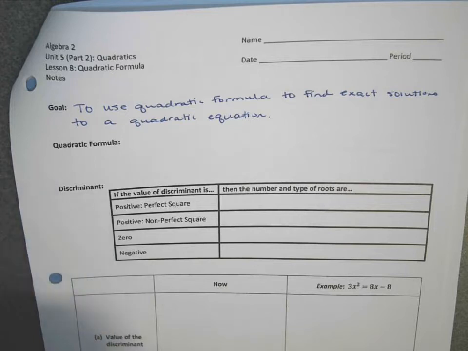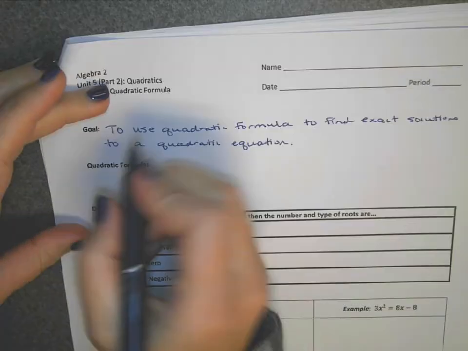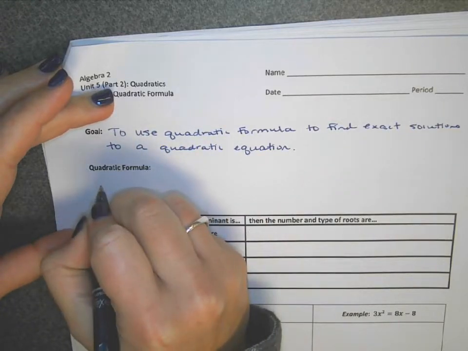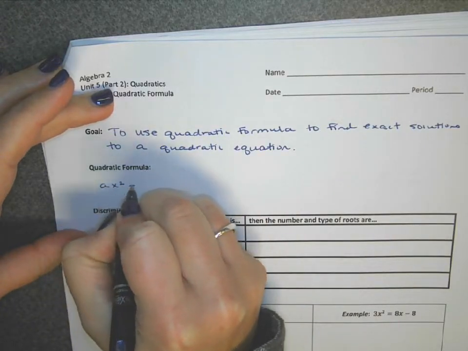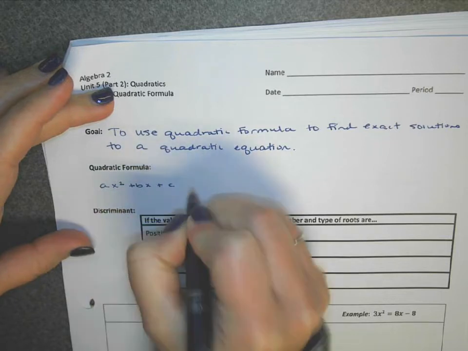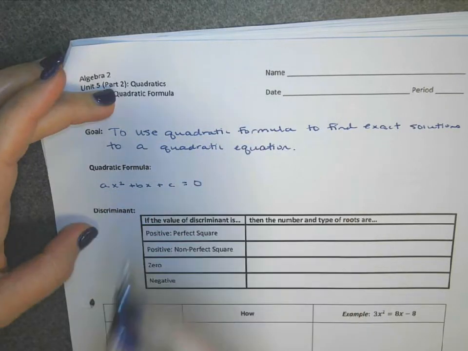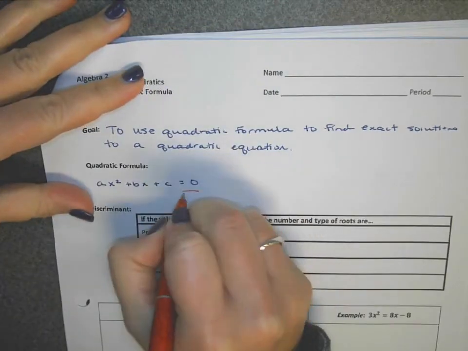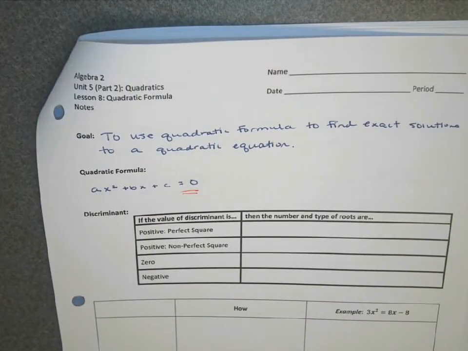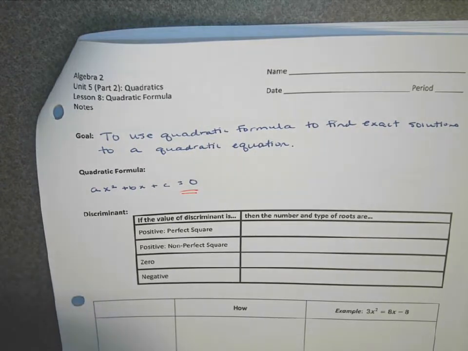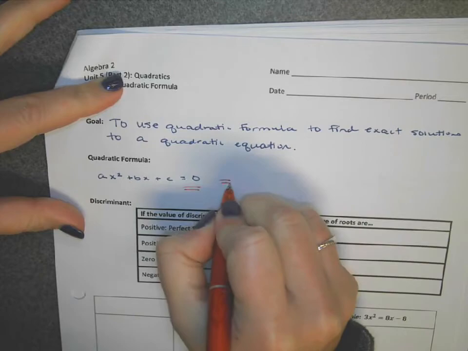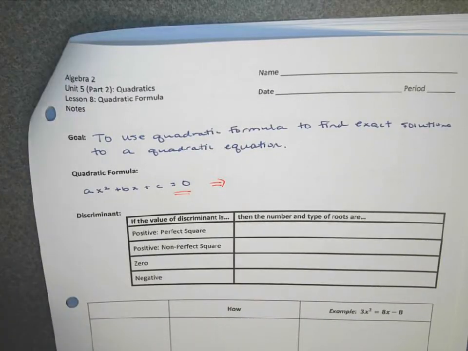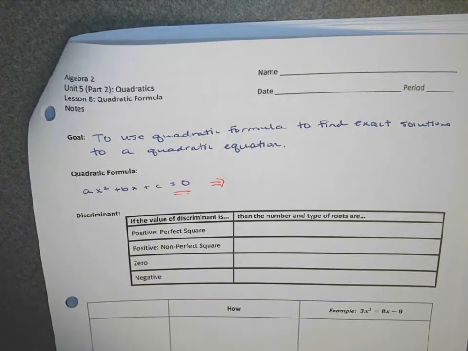So our quadratic formula, what it is if we're given ax squared plus bx plus c equals 0. The important part here is it has to equal 0 for this to work. The equation has to be set equal to 0. Then you can identify the a, the b, and the c. And once you have those identified, you'll plug it into the quadratic formula.